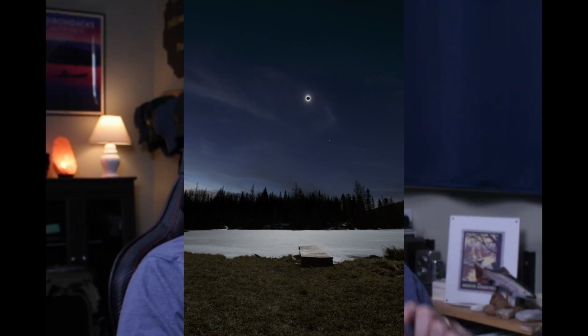So the April 8th, 2024 total solar eclipse across North America has come and gone, and now it's our time to edit our photos that we practiced so hard to capture. But how do you go from this to this? I'll show you the mistakes that I made on my wide angle shots and how I corrected it, so stay tuned.